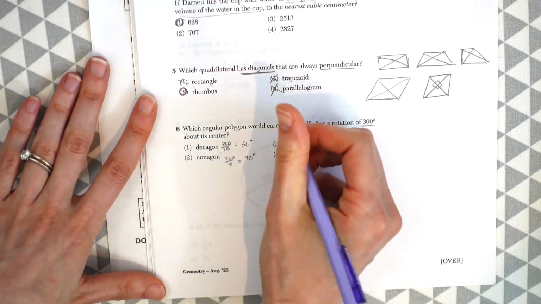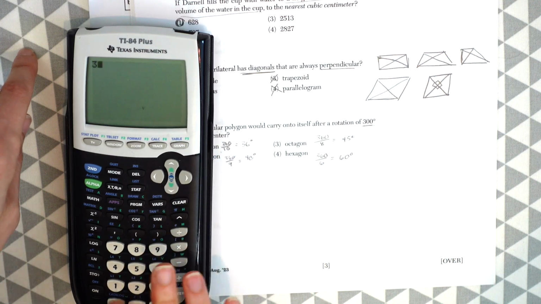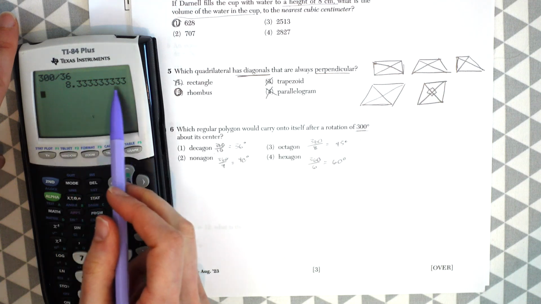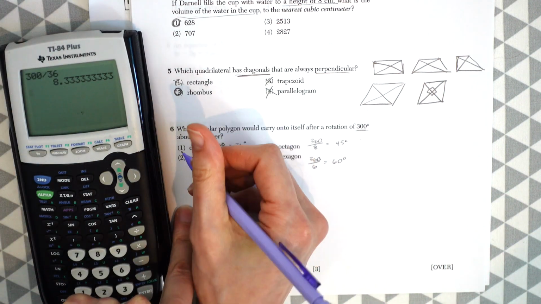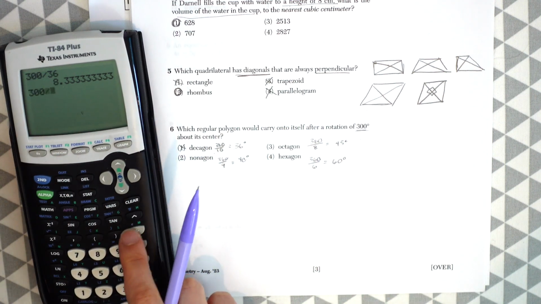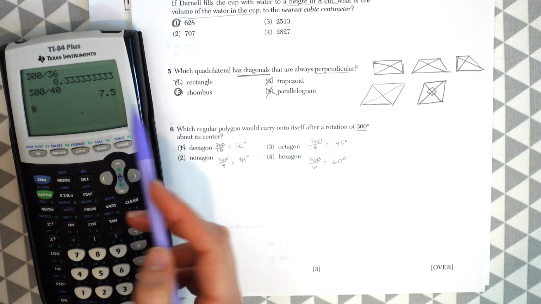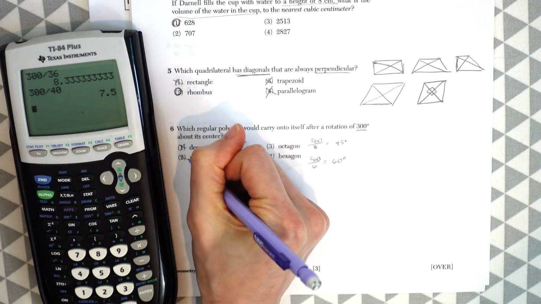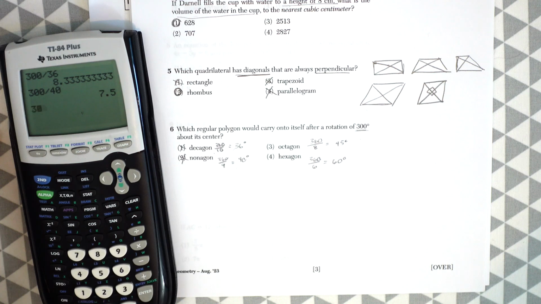So if we take 300 and divide it by 36, notice we get decimal points, so it's not even. So this is not going to be our answer. Let's try the next one. If we do 300 divided by 40 degrees, we get 7.5. That's a nicer looking decimal, but it's still not a perfect whole number, which is what we need, so that's not our answer. Let's try the next one.